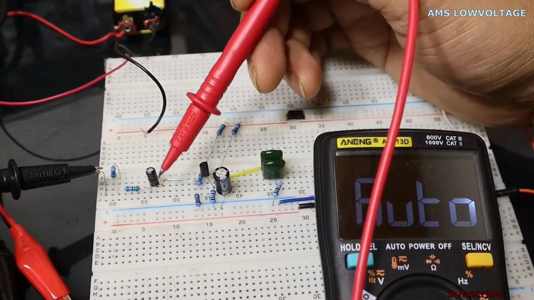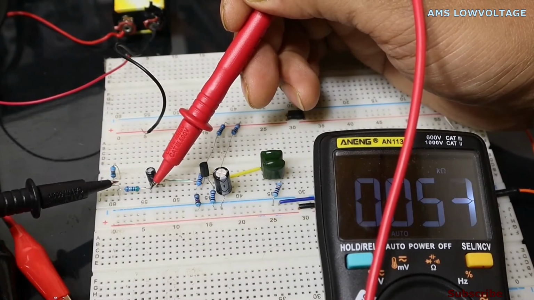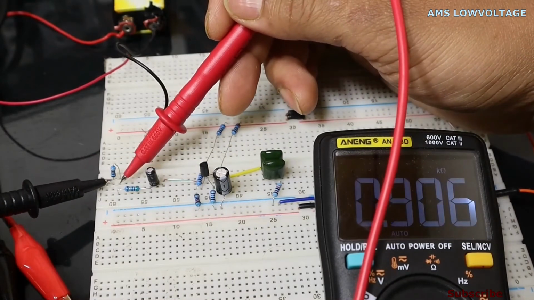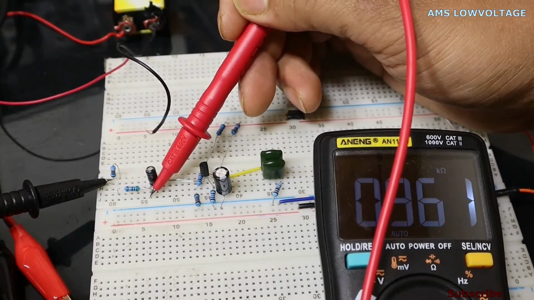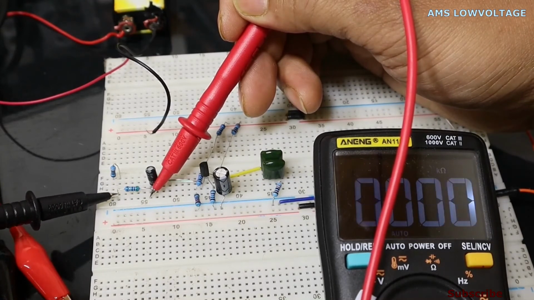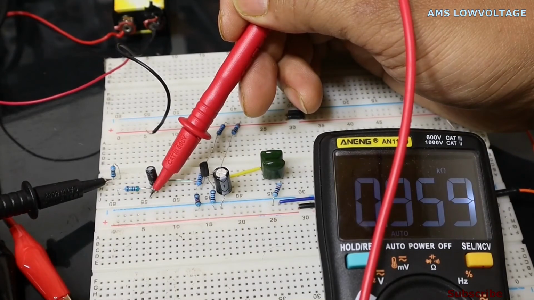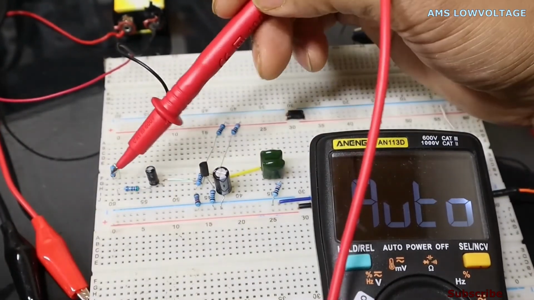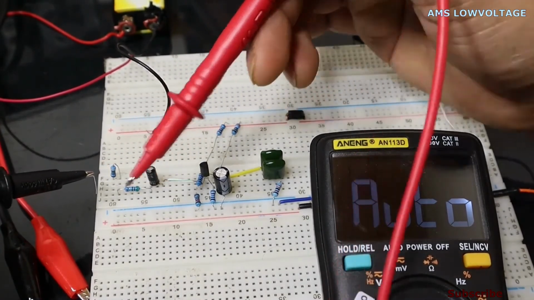So I have just connected here like 910 ohms. This one is 50 ohms and this one is 910 ohm, but I have found 906 ohm plus 52 ohms, altogether 959 ohms, and plus 50 ohms from here, that will make us like 1 kilo ohm.